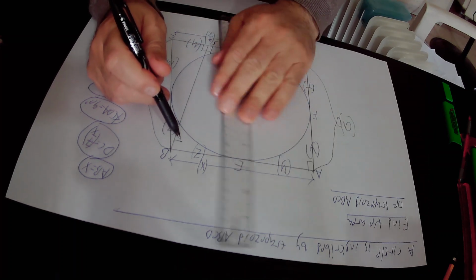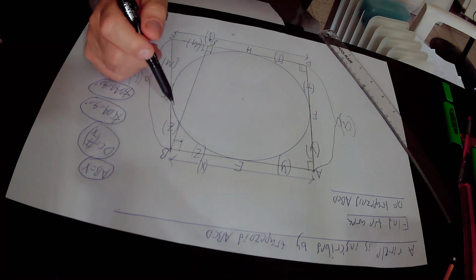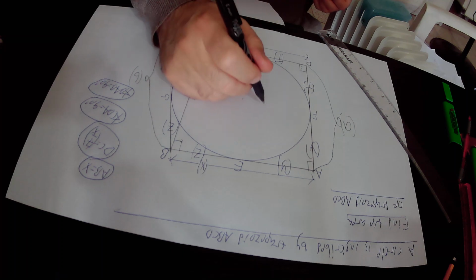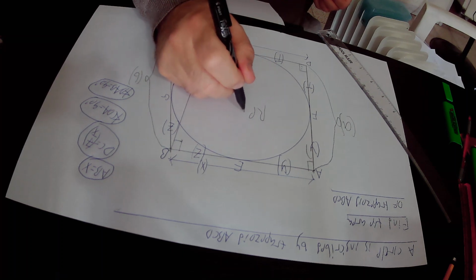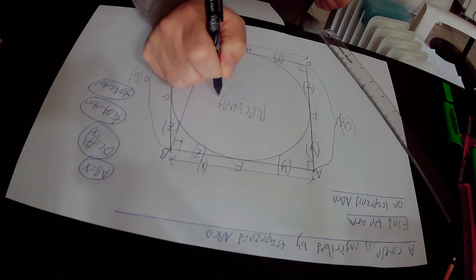So inside quadrilateral ABSD, we have 4 right angles. And we know that any quadrilateral that has 4 right angles must be at least a rectangle, if not a square. So we relate to this quadrilateral ABSD as a rectangle. This quadrilateral ABSD is a rectangle because it has 4 right angles.